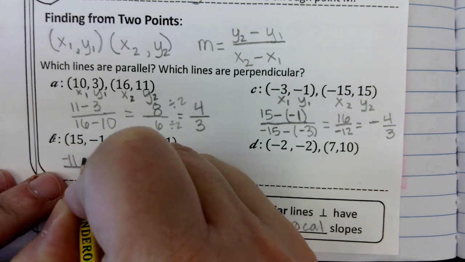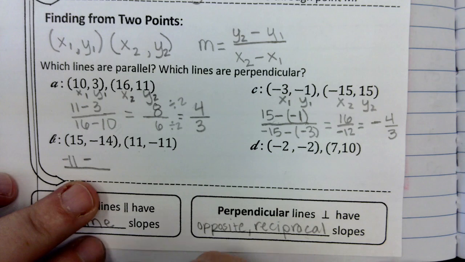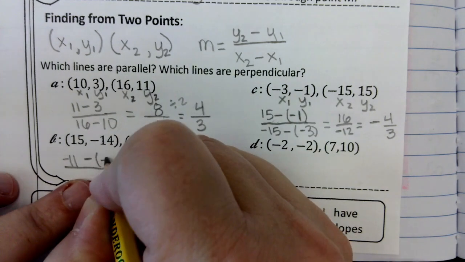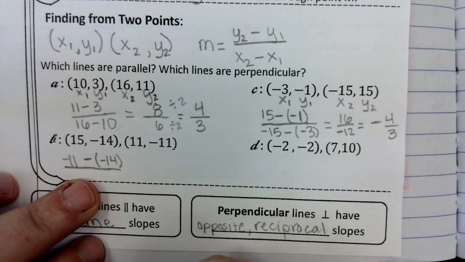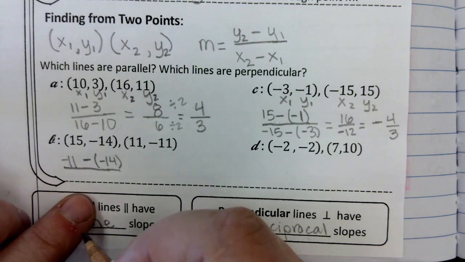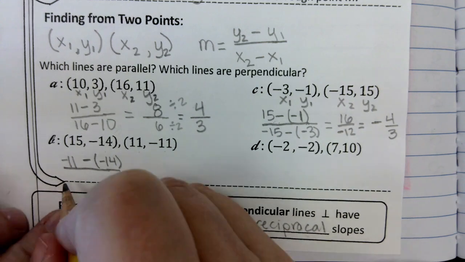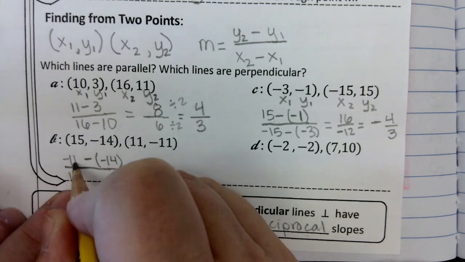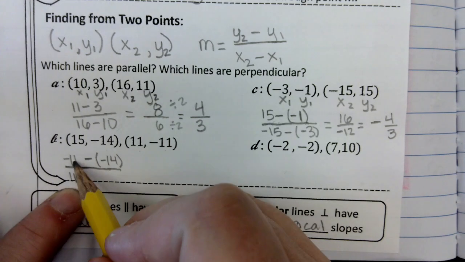And then on the bottom, we're doing our x's. So what is our x2, our second x? 11. These ones on top of each other should match up. They should make an ordered pair. So if these are from different ordered pairs, something didn't go right, but they came from the same one. Minus, and then same thing, these should come from the same ordered pair. So what's our first x? 15.